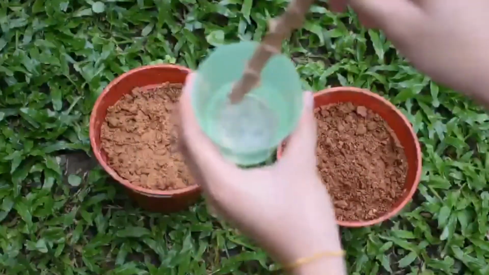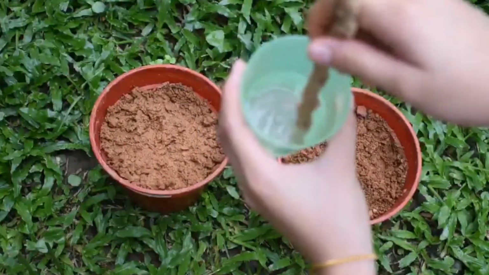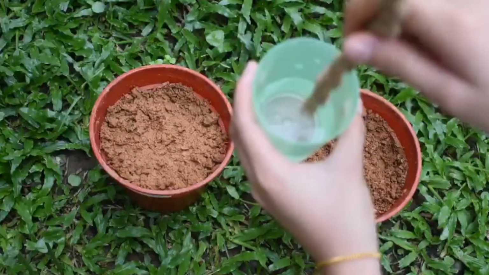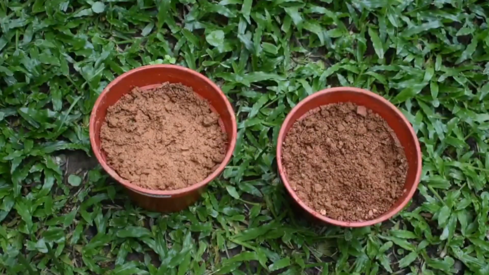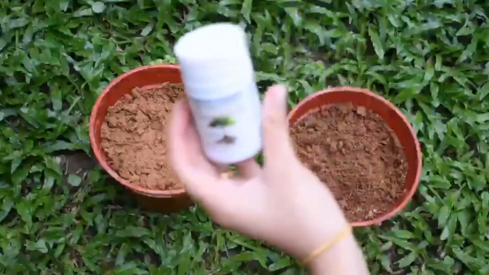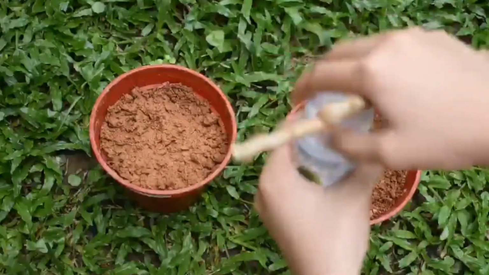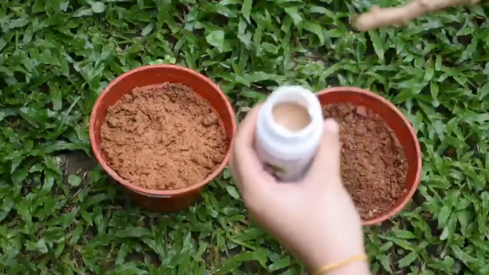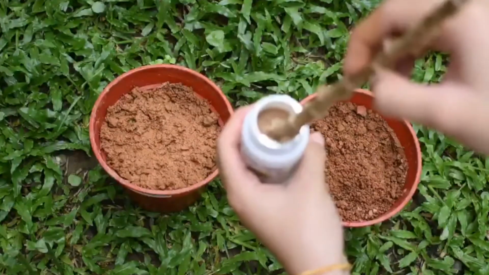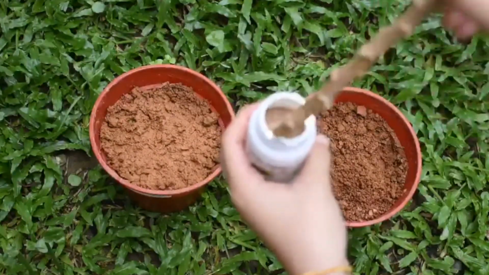First things first, for the vase with auxin, the stem should be dipped in water. And yes, make sure you dip the bottom part of the stem for root growth, not the top part. Dipping the stem into the water is necessary to ensure that the auxin will stick perfectly on the stem, and then you can proceed to dip it into the soil.